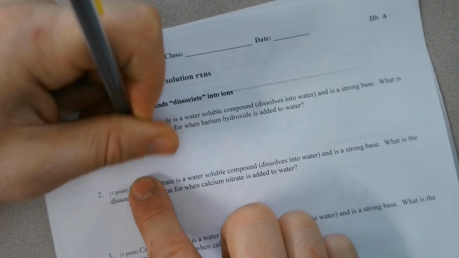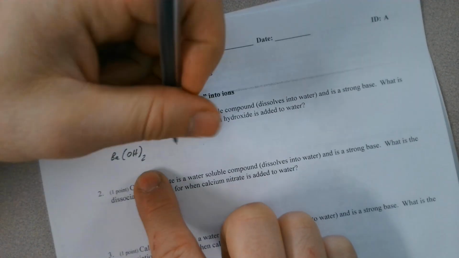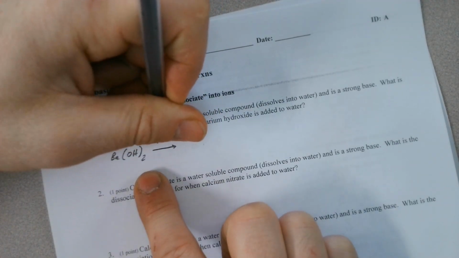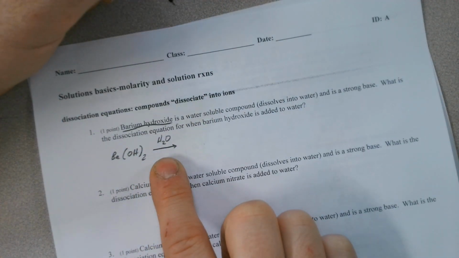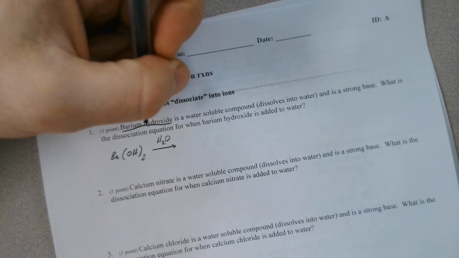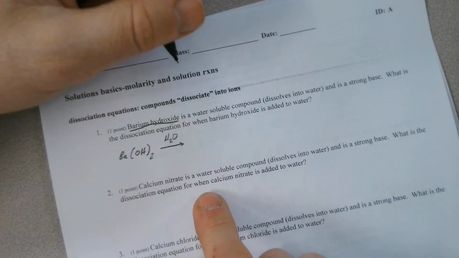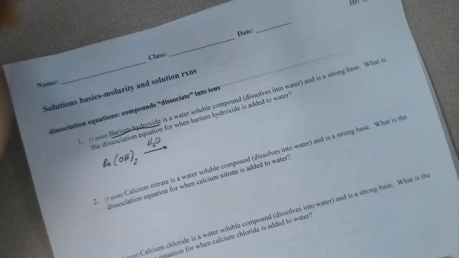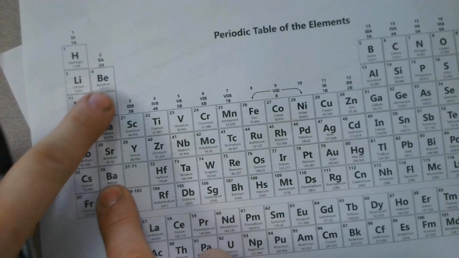I won't show you that right now. You should know how to get that. When I add it to water, I'm going to show water above this arrow. Simple. It's going to break apart into its components, the barium ion and the hydroxide polyatomic ion. We know that for that formula to exist, barium would have had to have been a 2+.